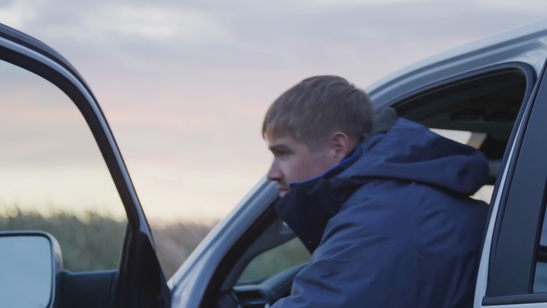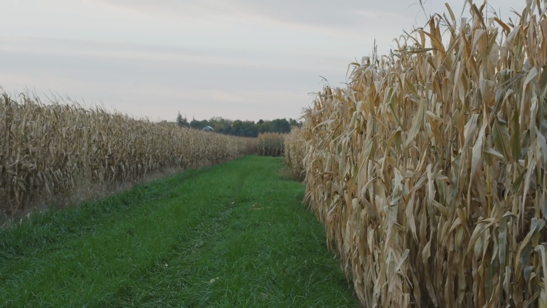I can see nitrogen deficiency, but unfortunately, by the time I see nitrogen deficiency out in the field, oftentimes it's too late to correct that, and I've already lost some of my yield potential. And so what it really helps me do is manage that yield potential and make sure my plant never sees a bad day out in that field.